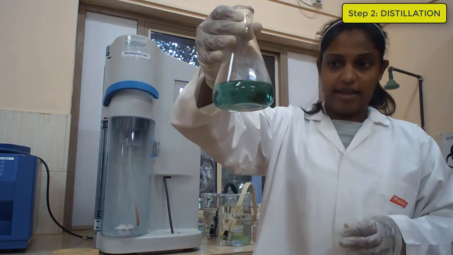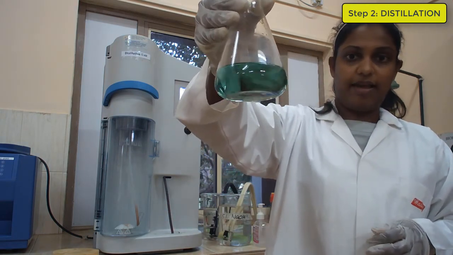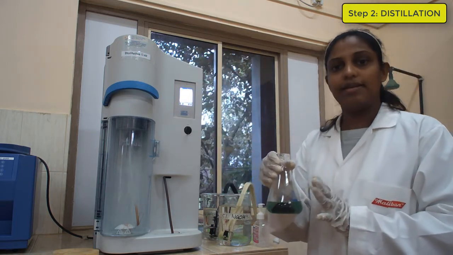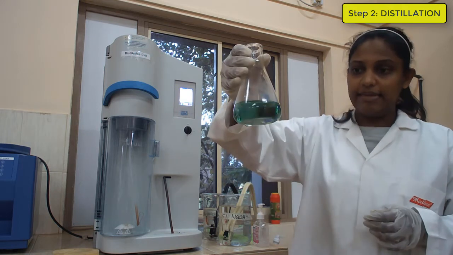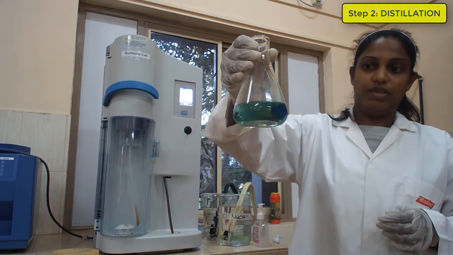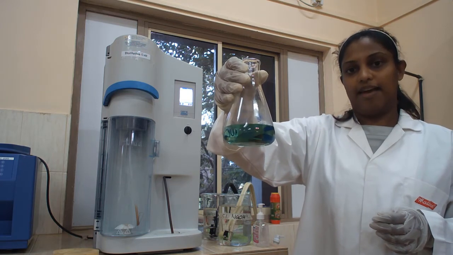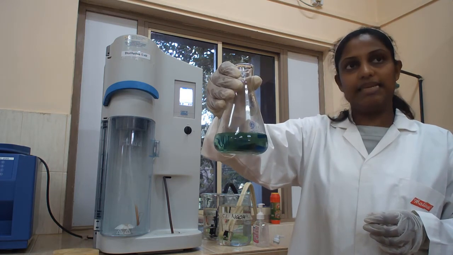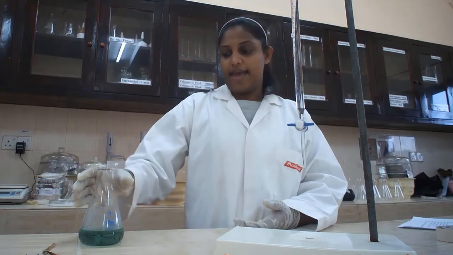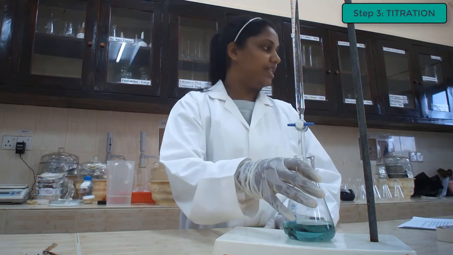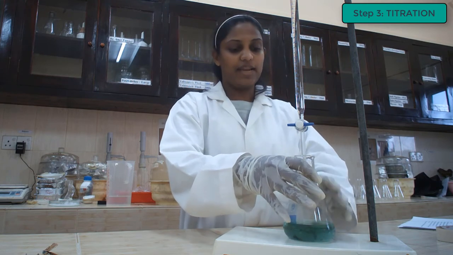Then you can see the color of the solution. It is kind of greenish color. If the nitrogen has been trapped well, you should get this kind of solution. If not, you will get a solution having the boric acid color, that means pinkish color. As the next step, now we are going to titrate this solution against hydrochloric acid.